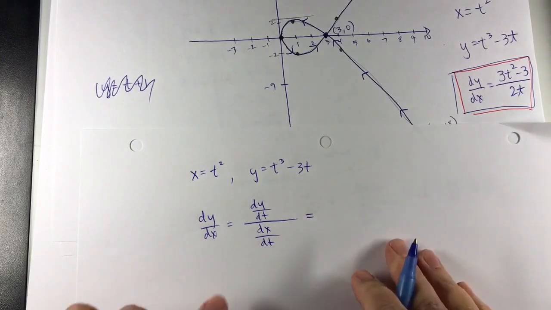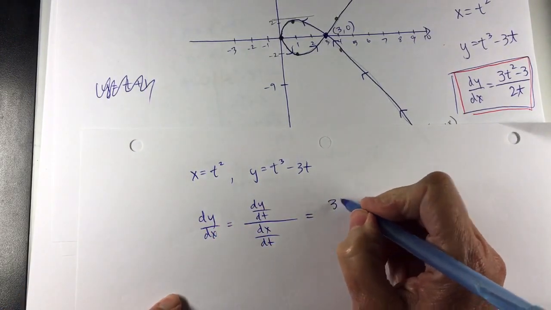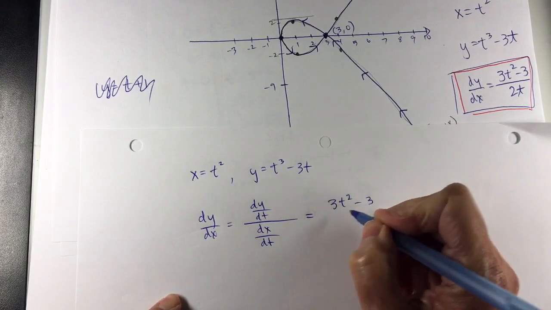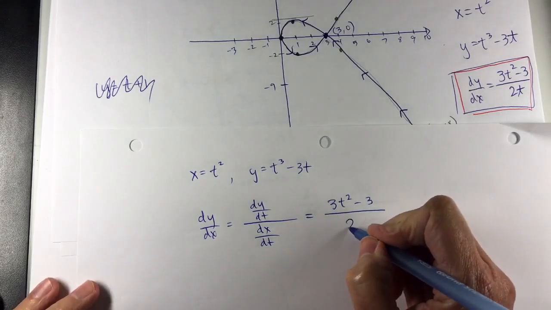And so with that I can say the derivative of y with respect to t is 3t squared minus 3, and the derivative of x with respect to t is 2t.